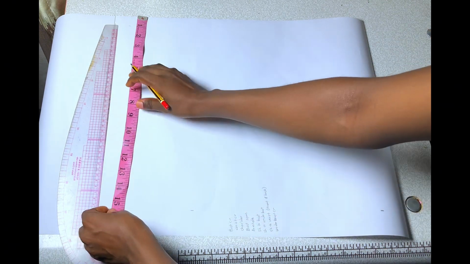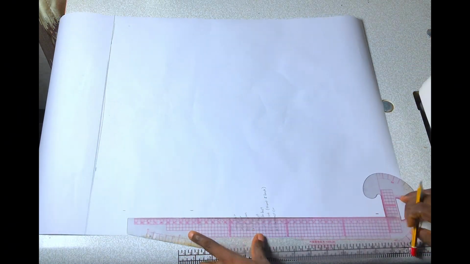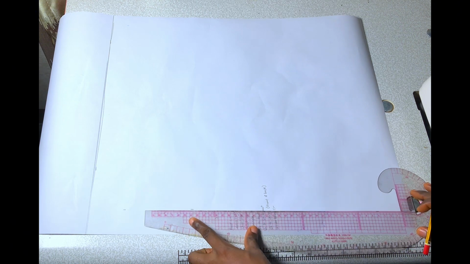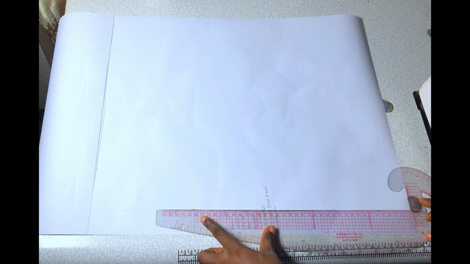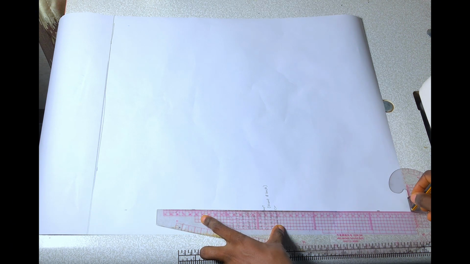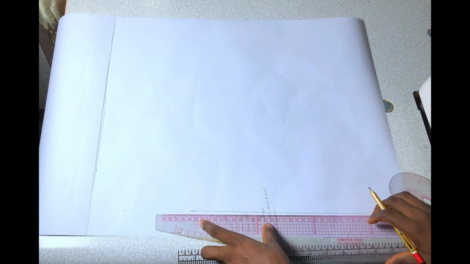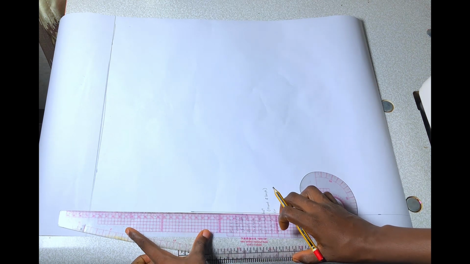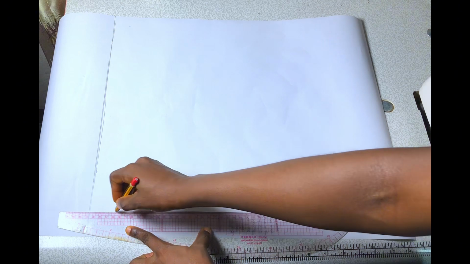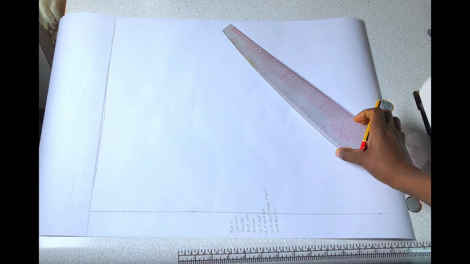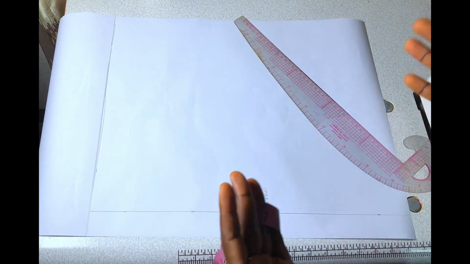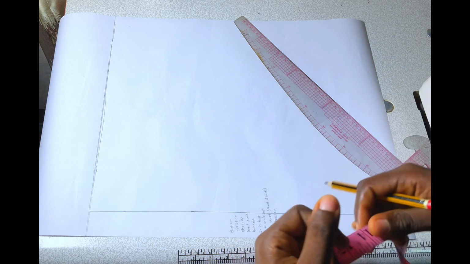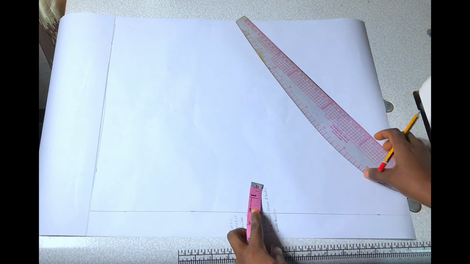For the bust dart technique, our front length and our back length are not the same because of our bust. My front length is 15.5, my back length is 14 inches. So I have a difference of 1.5 inches.